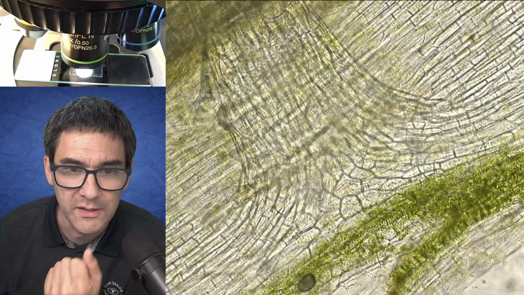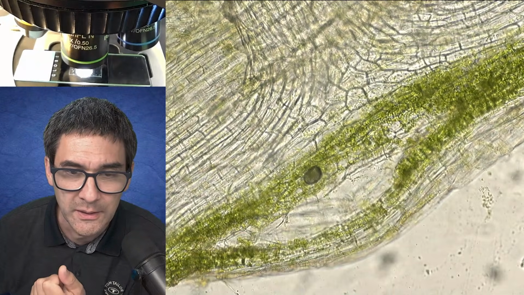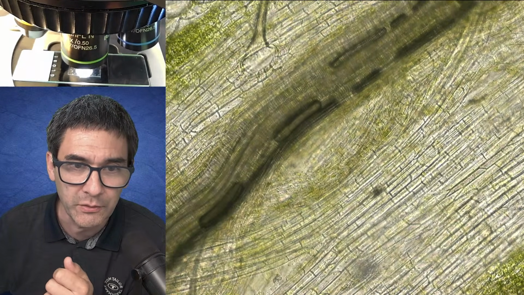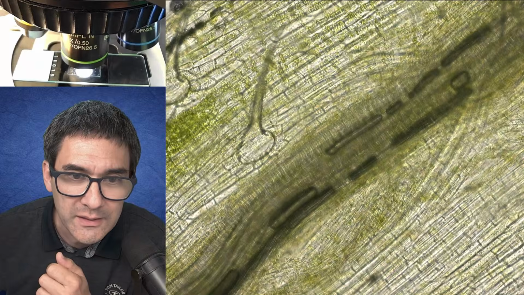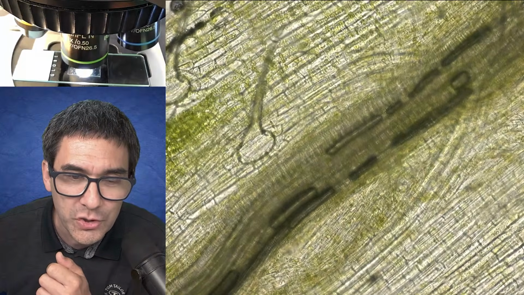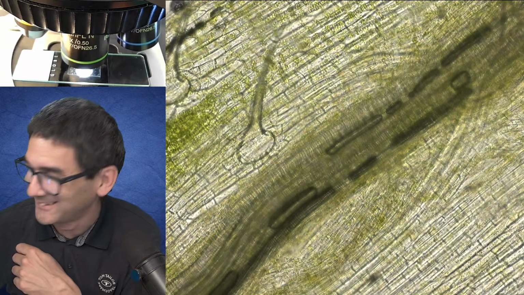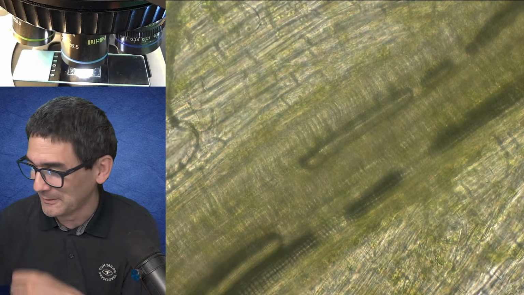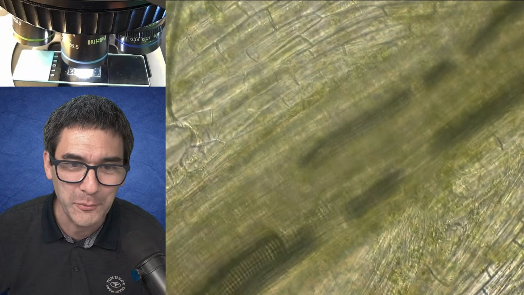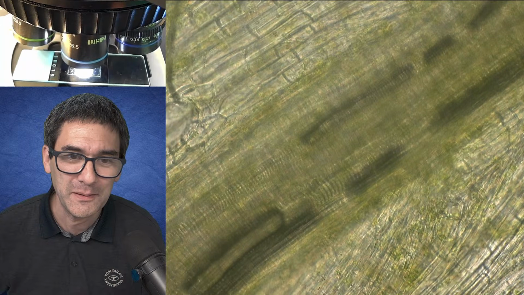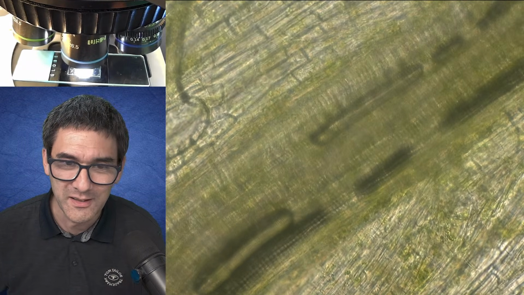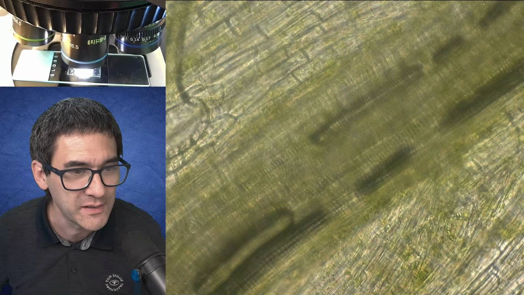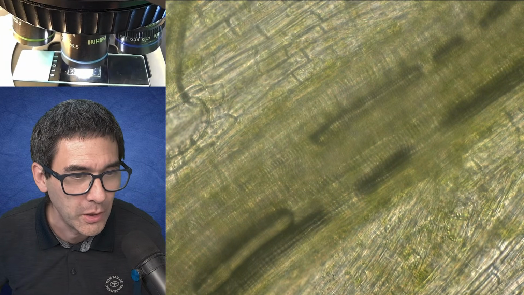So what I've done is this is called a compression specimen, right? I've already made it very thin, but then I simply pressed down on it, put a cover glass on top, and this looks, of course, my favorite tissue, the xylem. I'll just show you a little bit here. Every time we look at plants, you see this little bit spiral-shaped structure, right? These are the vessels that actually carry water up a plant.